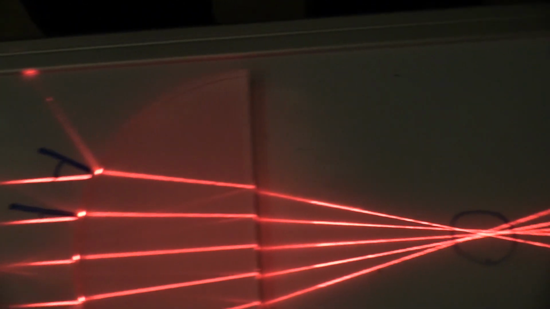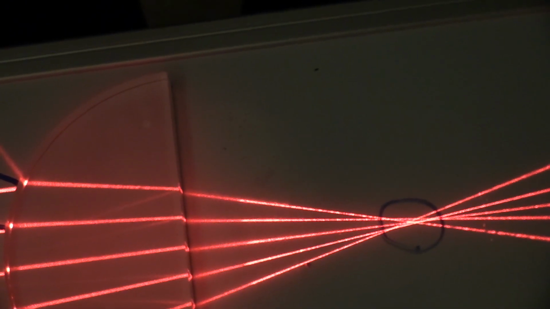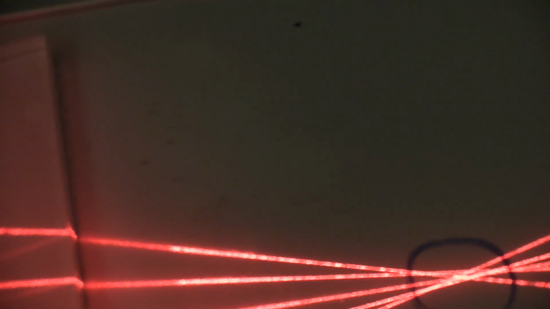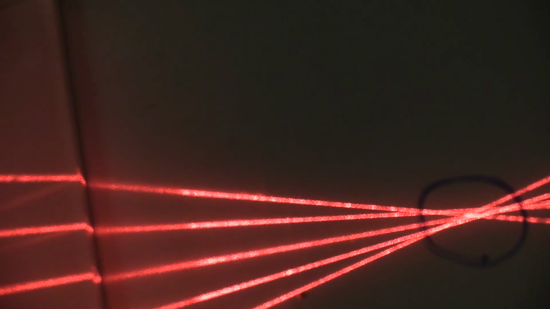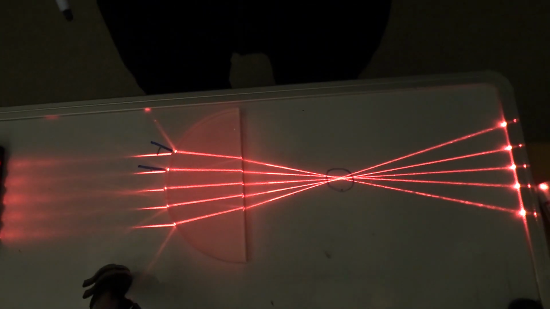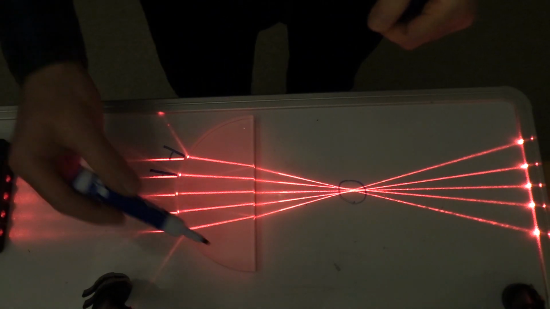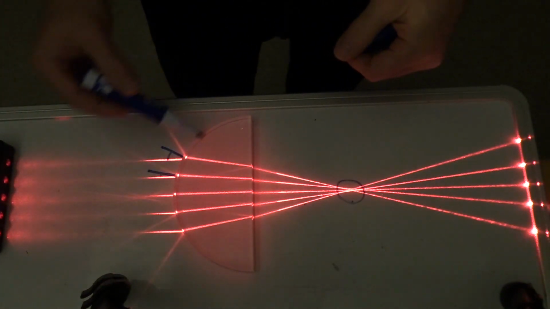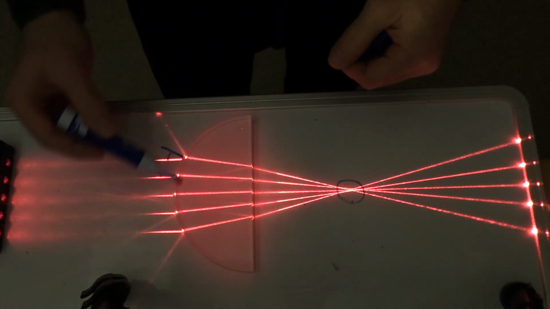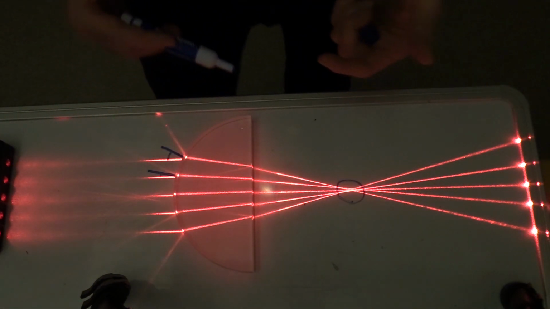I got to move you over there. Hopefully what you can see is that they're not quite coming to an exact point. They're just coming pretty close to one. So that effect is called spherical aberration, and that's because I'm using a lens that has a circular shape to do that refraction, to do that converging of the rays.